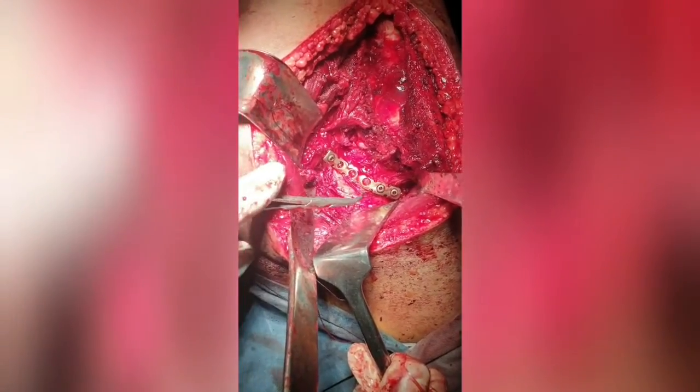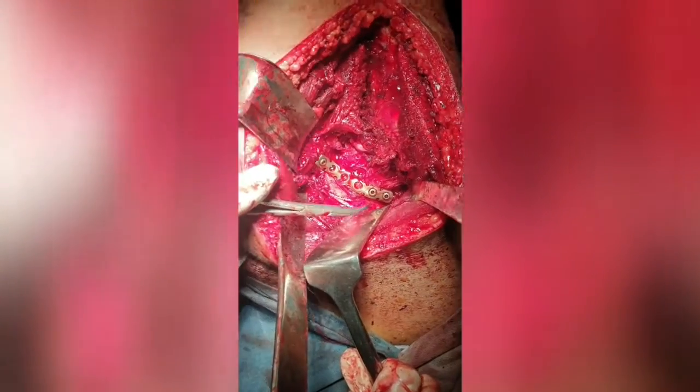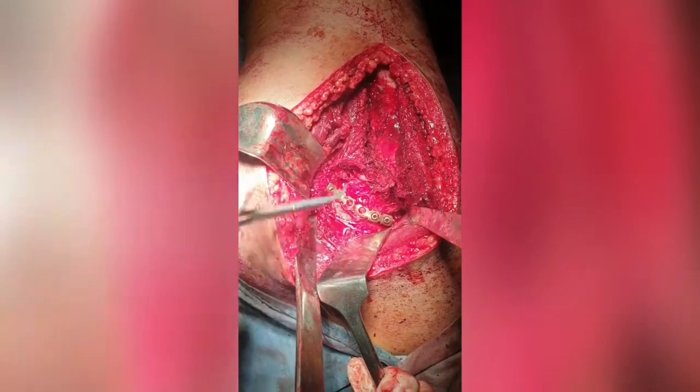See, so completely stable now. So this is our final construct.